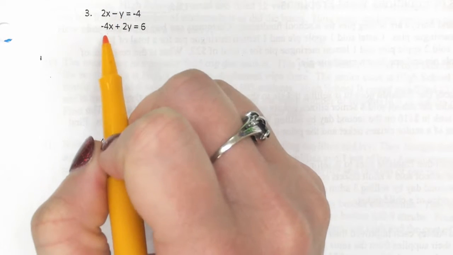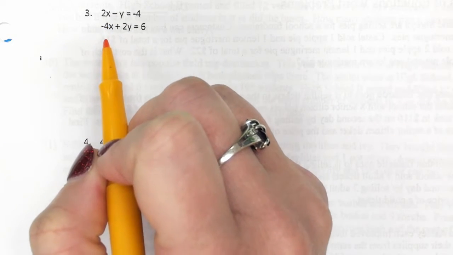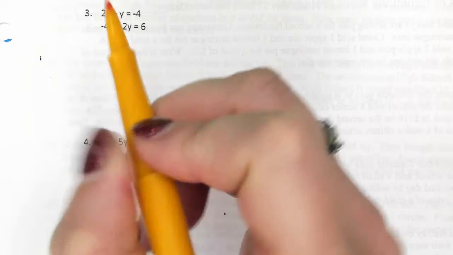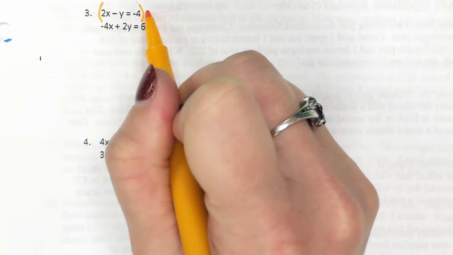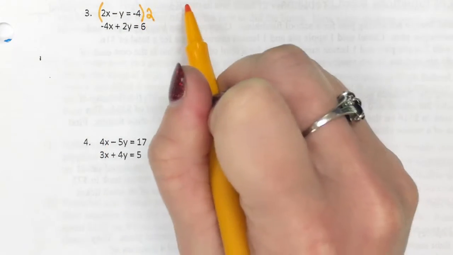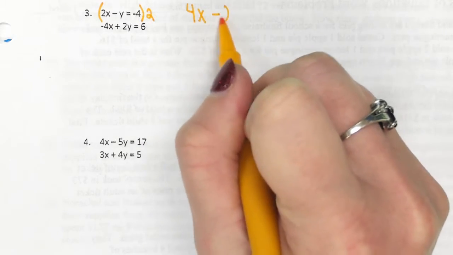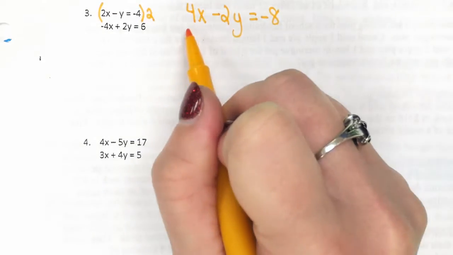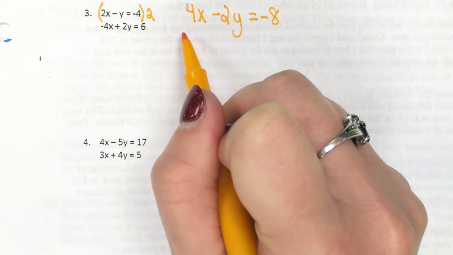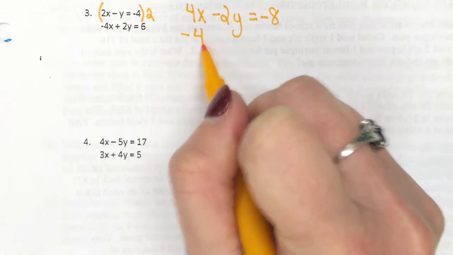So it doesn't matter. Do y'all want to do the x's or do you want to do the y's? It does not matter. Do the x's? Okay. I don't care about signs. How do I make 2 and 4 become the same number? Multiply it by what? 2. Very good. So we have 4x minus 2y is equal to negative 8. And we didn't do anything to the bottom one, so we're just going to bring the bottom one over.